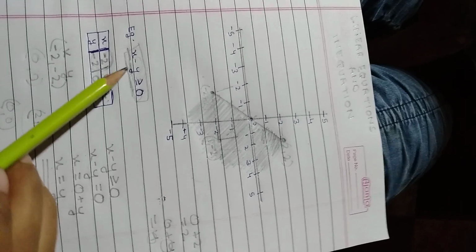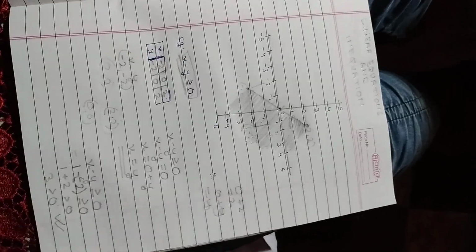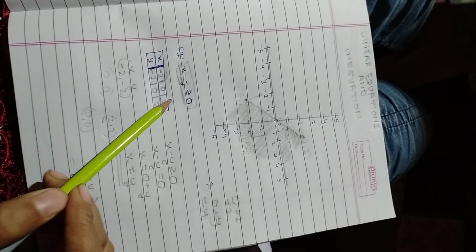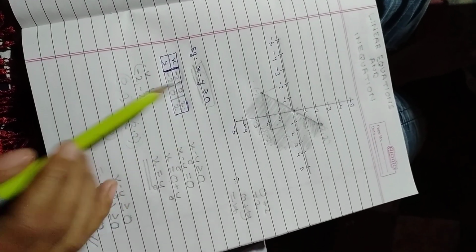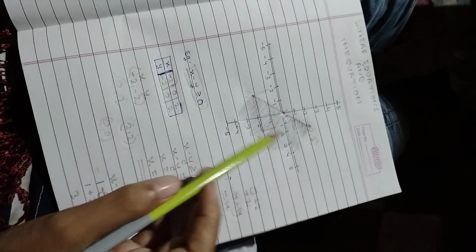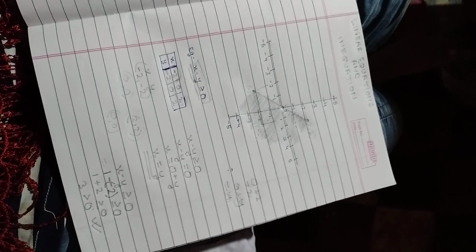So we have represented this equation on the graph. It's so easy. We just need to see the graph properly and note the values of x and y. First, take the equation as equal to, and then plot the points on the graph. Draw the line and shade the region which is the solution of the equation or the example.